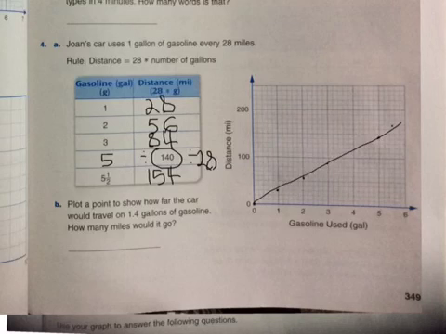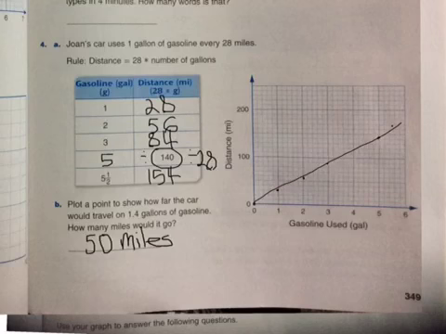For part B, we have to plot a point to show how far the car would travel in 1.4 gallons. 1.4 would be around here, okay? 1.4 gallons of gasoline, how many miles would it travel? And here's the mile. I'm going to say it'll travel about exactly 50. And the answer is 50 miles.